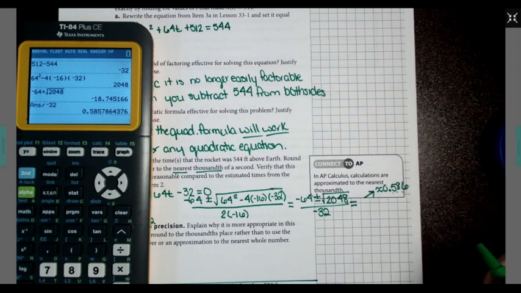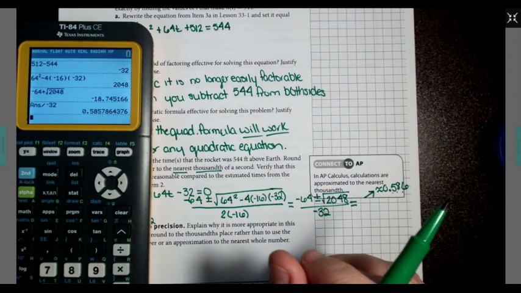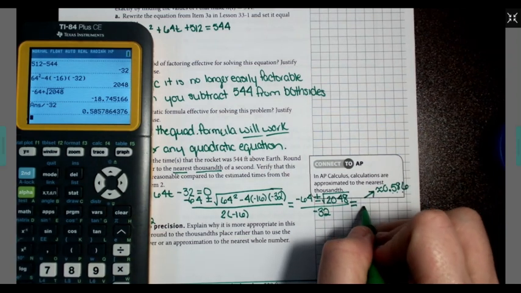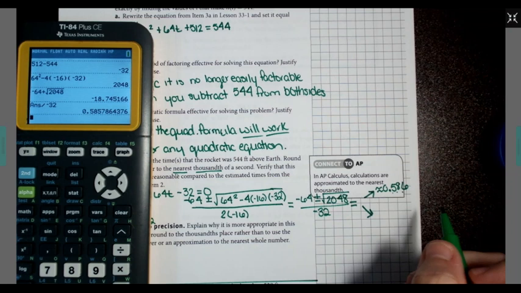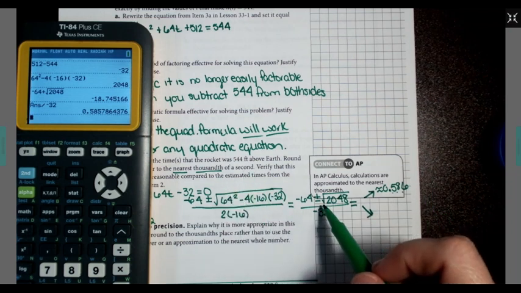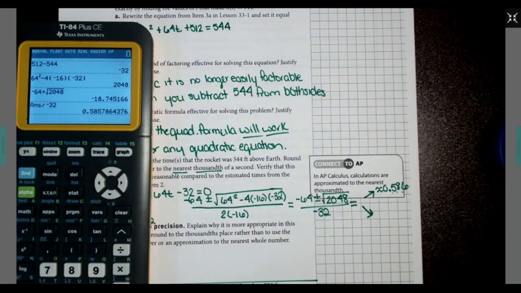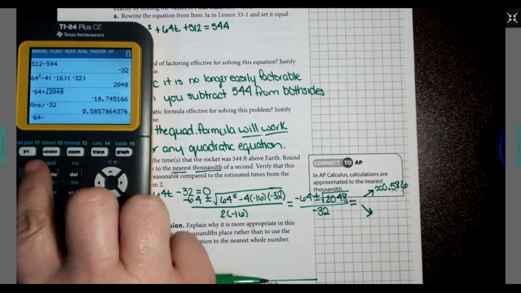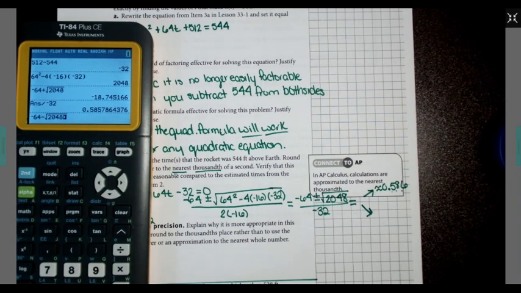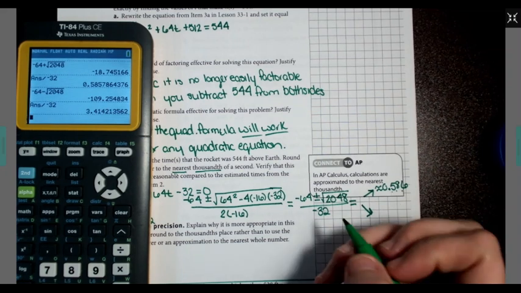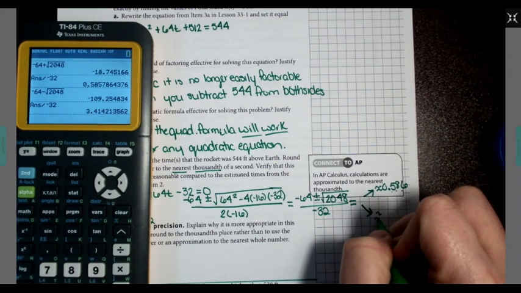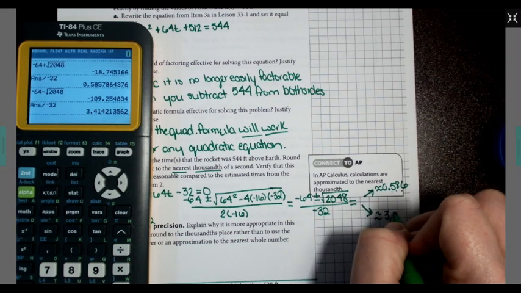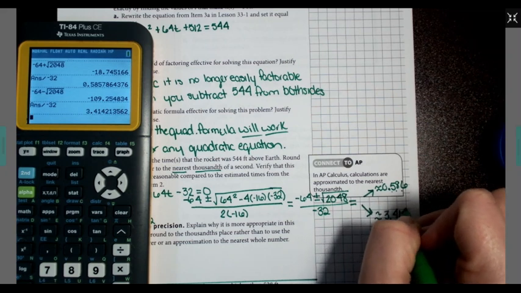So approximately 0.586. All right. Let's take a look at if this were subtracting. So we're going to do negative 64 minus the square root of 2048 divided by negative 32. Approximately 3.414.